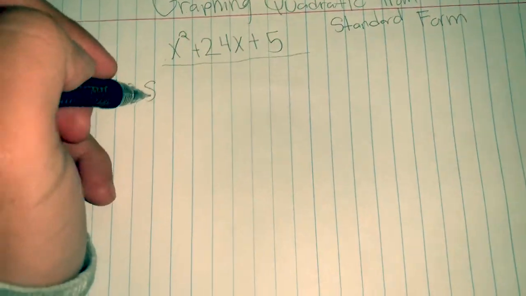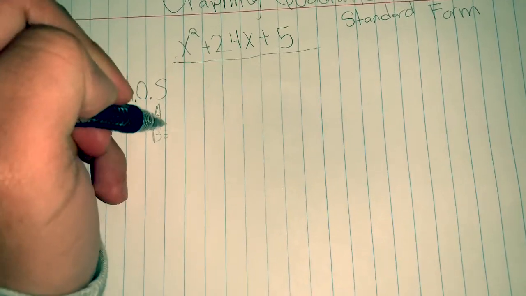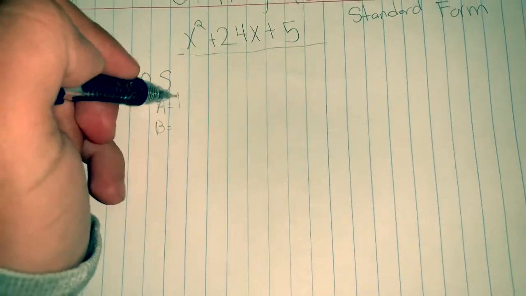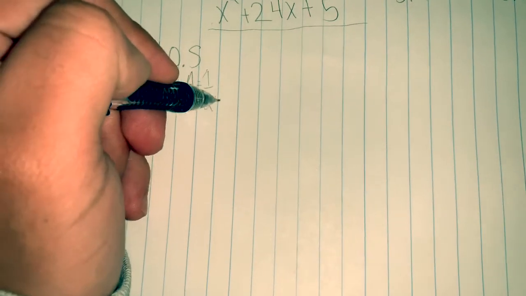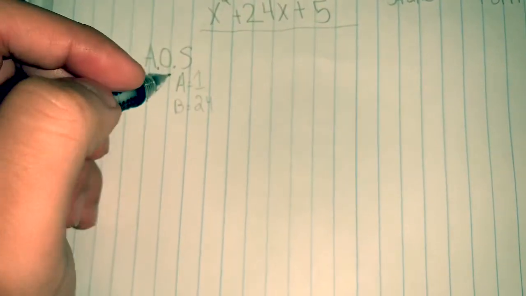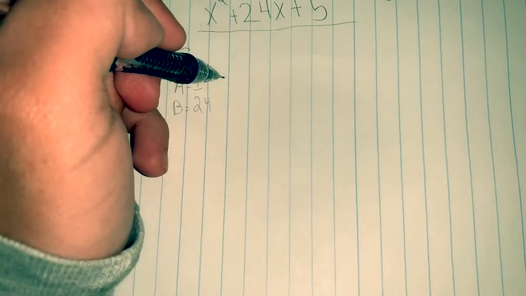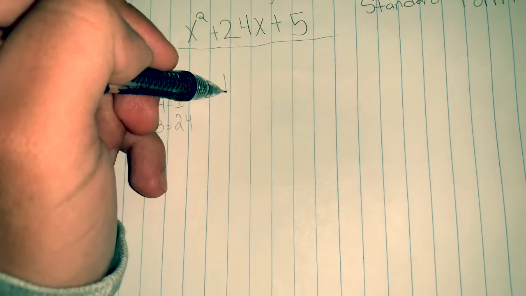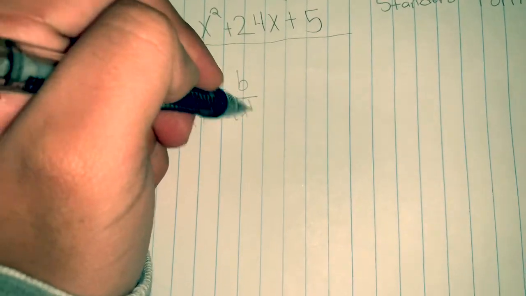So first what we need to do is find our A and B value. So our A value would be 1, and our B value would be 24. So in order to find out what x equals, which is our axis of symmetry, we would need to use the formula. So basically it would be negative b over 2 times a.